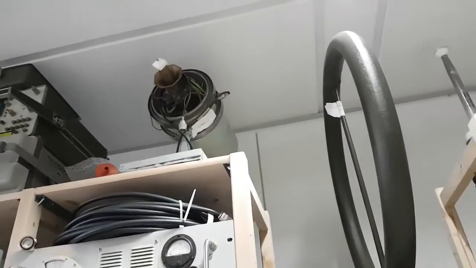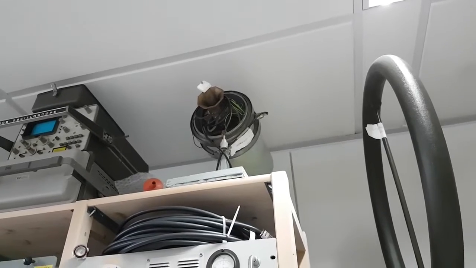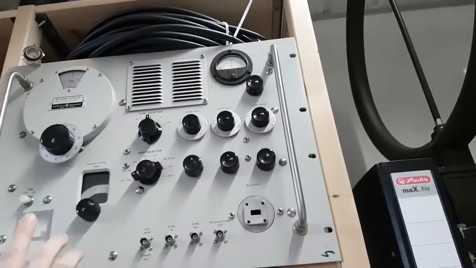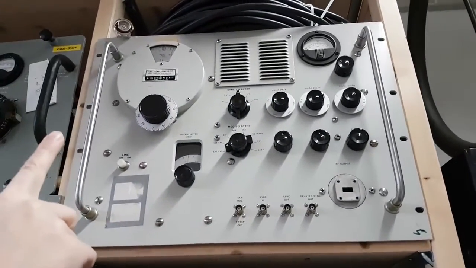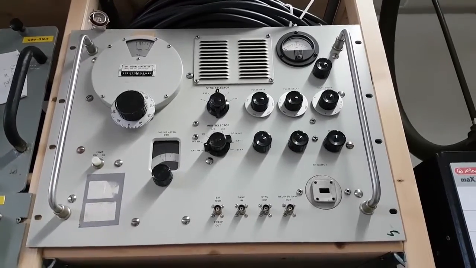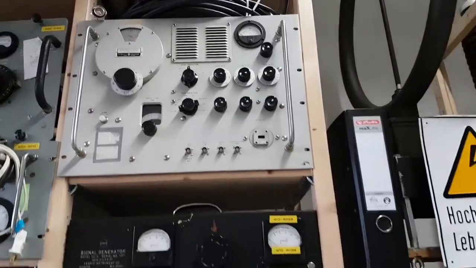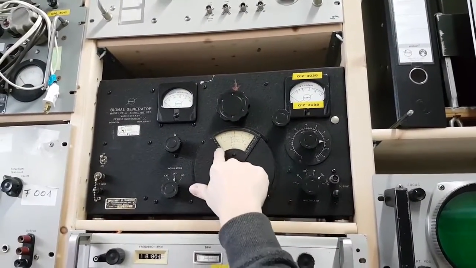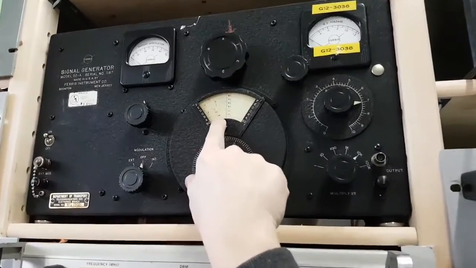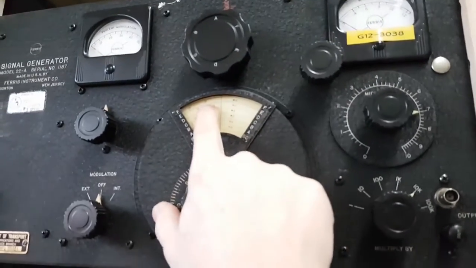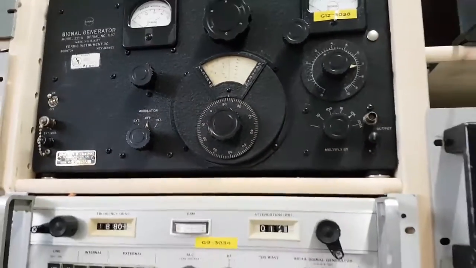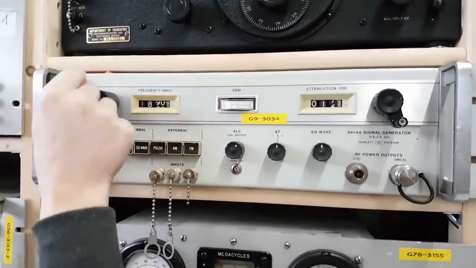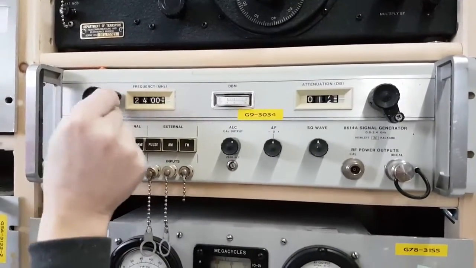This is a feed horn, microwave feed horn with 2 polarities. This is a signal generator in the gigacycle range, I think from 15 up to somewhere very high. Also this here is a signal generator with several ranges, I think from 240 kilocycles to 25 megacycles. This is signal generator in 1.8 gigacycle range up to 2.4.